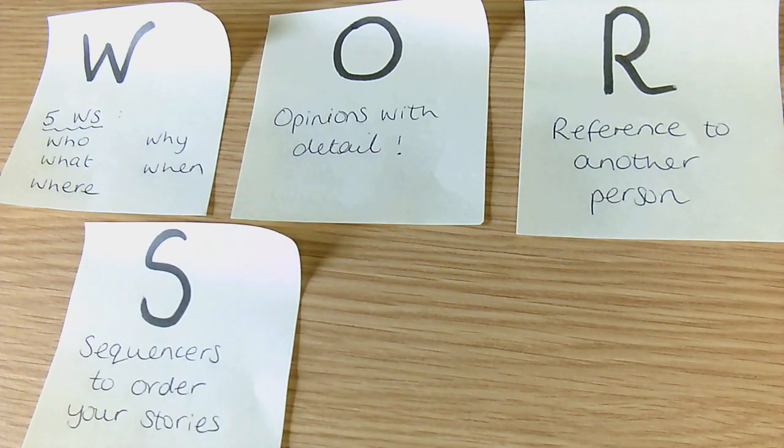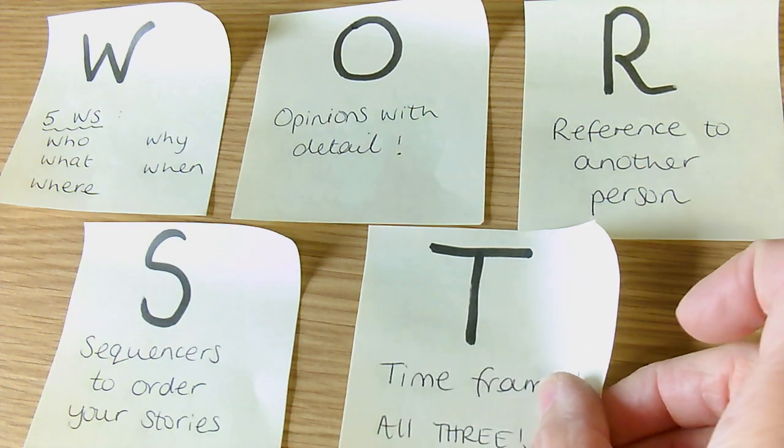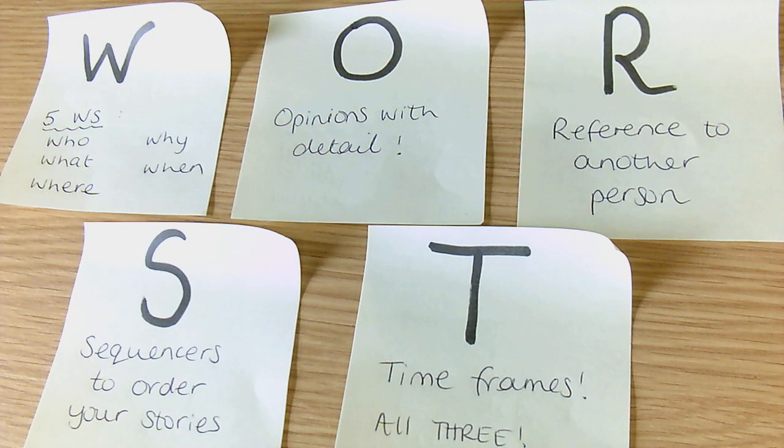These help us to order our stories, so we can use things like first of all, next, afterwards, finally, to give variety to our accounts. So this helps us to introduce more different verbs as well as expanding our writing. And finally, the T is for time frames, being sure that we include all 3 time frames. Be aware as well that time frames references past, present and future. There are tenses within those time frames, so you may wish to refer to the future tense using the present, for example. That is still a time frame. So if you say, morgen gehe ich einkaufen, tomorrow I'm going shopping, that is still a time frame, a different time frame, even though you have used the present tense to reference a future event. Okay, so that is our approach for planning.